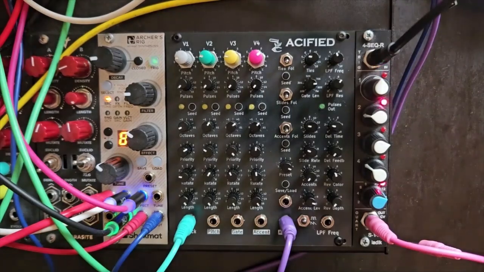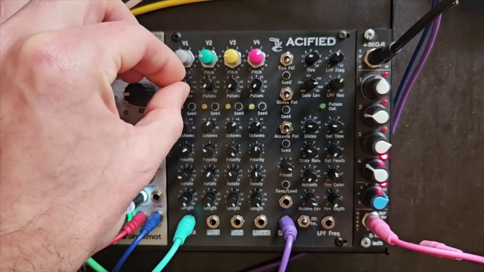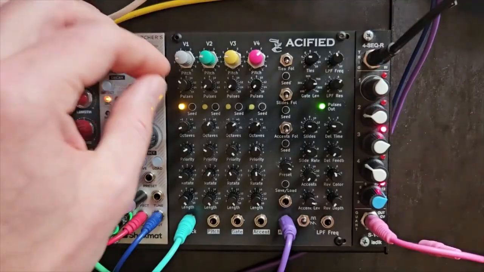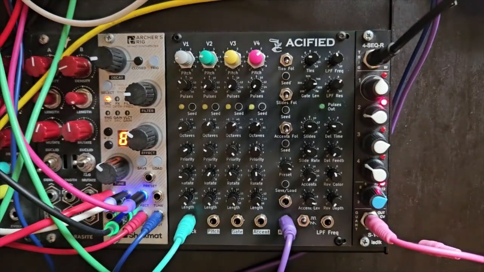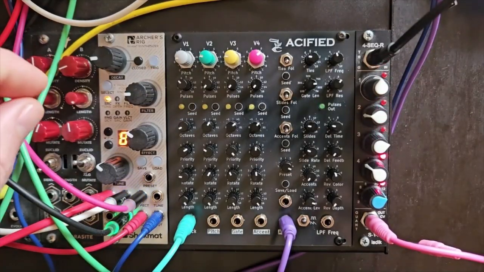We use an external clock here to start the thing, and then if we increase the probability of notes being played on the first channel, we get a 16-step sequence by default that is repetitive, as you can hear.